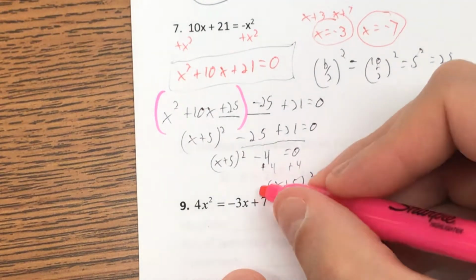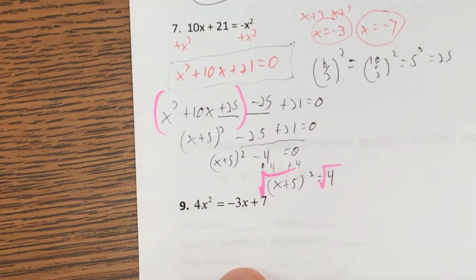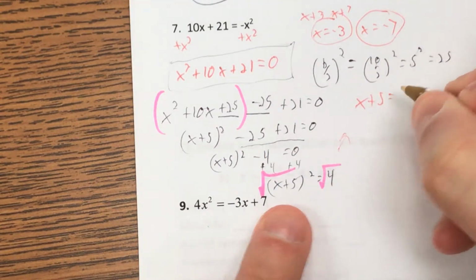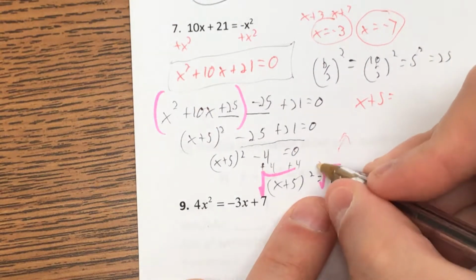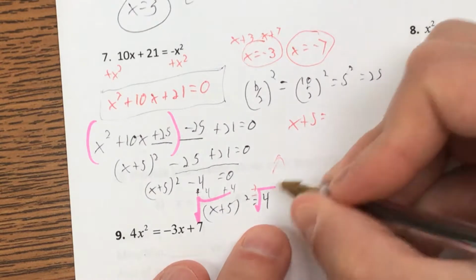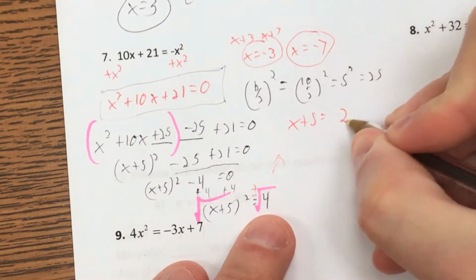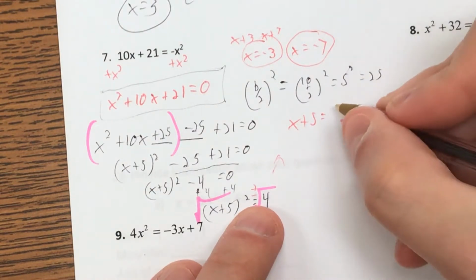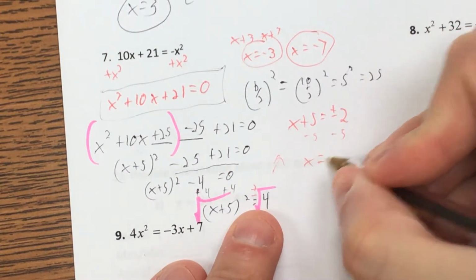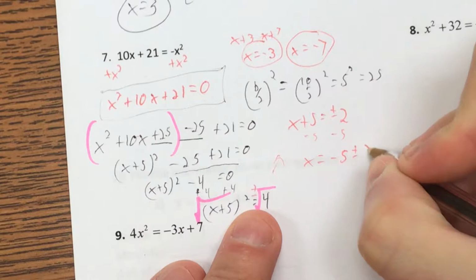And from there, you would square root both sides. And I'll just bring it back up here. So you get x plus 5 equals, please remember again the plus or minus when you square root both sides. So the square root of 4 is 2, but it'll be plus or minus 2. And if you subtract 5, you get x equals negative 5 plus or minus 2.